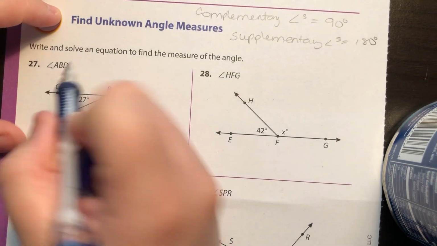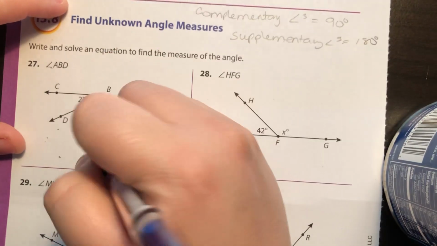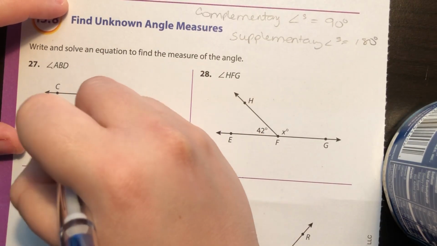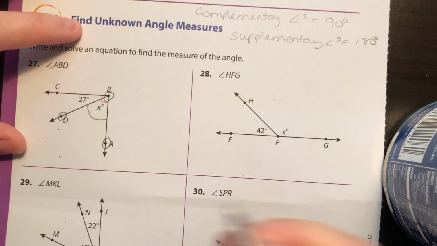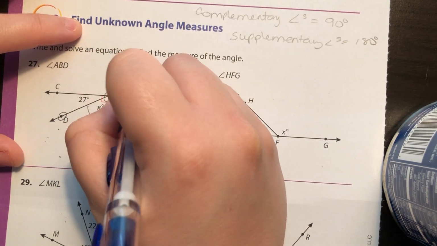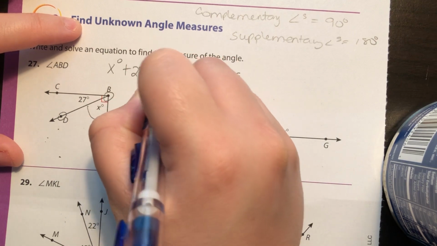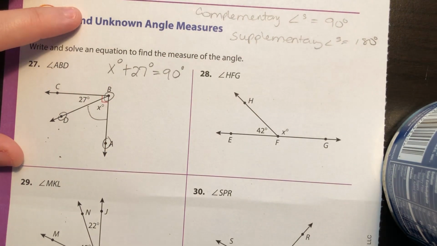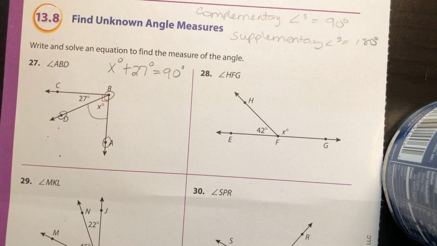So angle ABD. If I'm trying to find ABD, so this angle, this X, I don't know it, but I know that these two added makes 90. So it's like I say X plus 27 degrees equals 90. And more than likely for the practice test, they're going to find that these problems, if you don't write the equation exactly as they want the equation, they might mark it wrong.